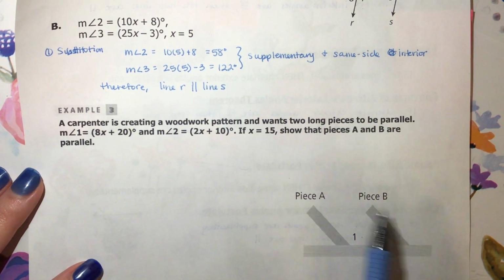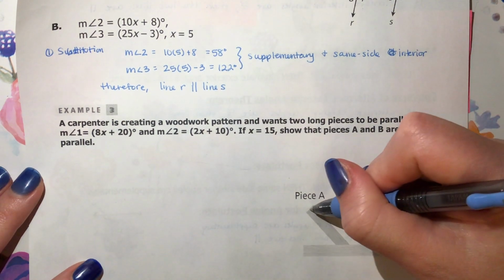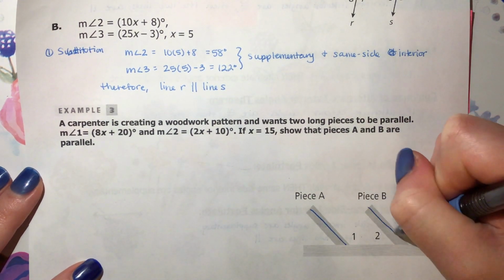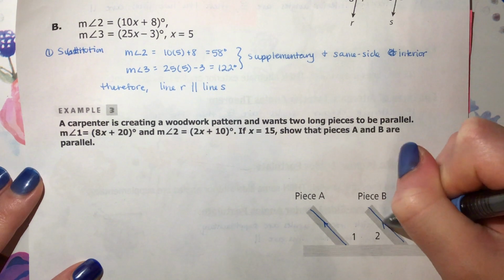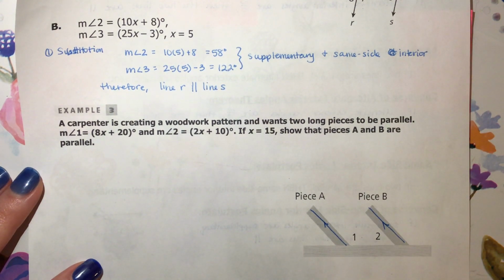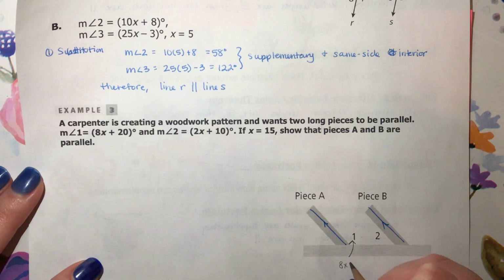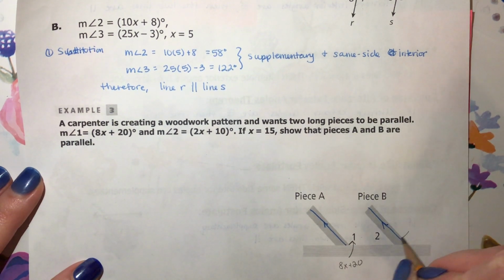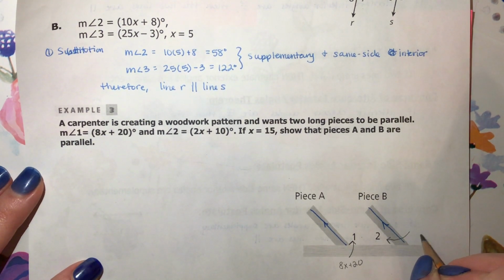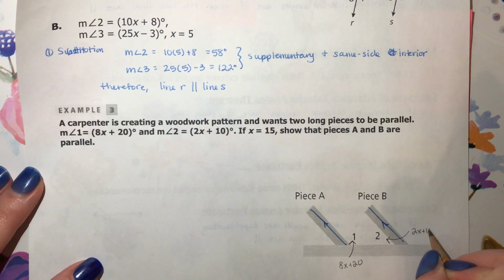So these are my two pieces, A and B, and I want these guys to be parallel to one another. I also know the value of angle 1 is 8x plus 20, and the value of angle 2 is 2x plus 10.